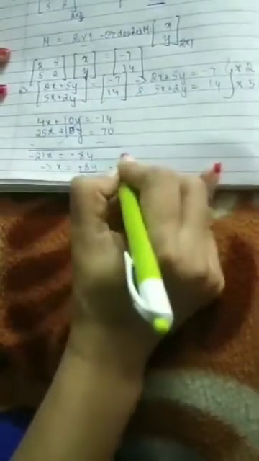and 5x plus 2y is equal to 14. Since here nothing is common, by elimination, multiply this part with 2 and multiply this part with 5. What we are getting here is 4x plus 10y is equal to minus 14, and 25x plus 10y is equal to 14 into 5, that is 70. So subtracting the two, we are getting minus 21x, this is cancelled, and here I am getting minus 84. So from here x is equal to minus 84 by minus 21, which is further equal to 4.